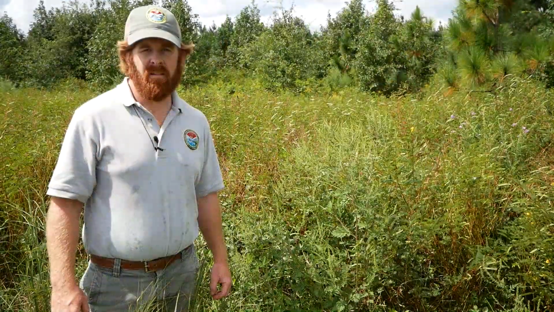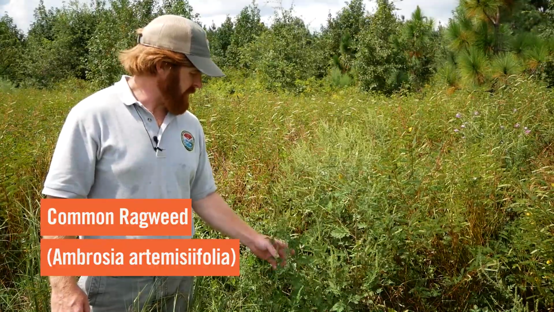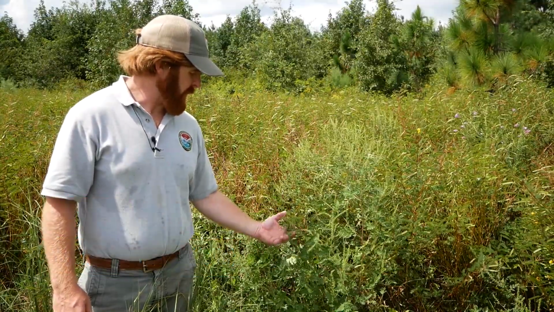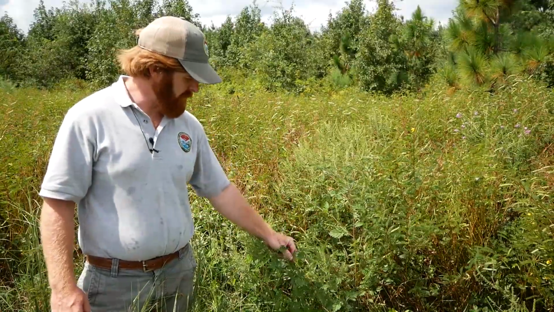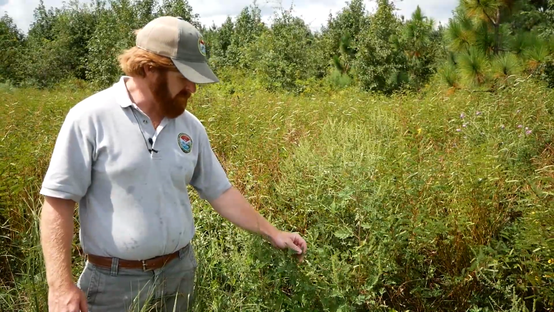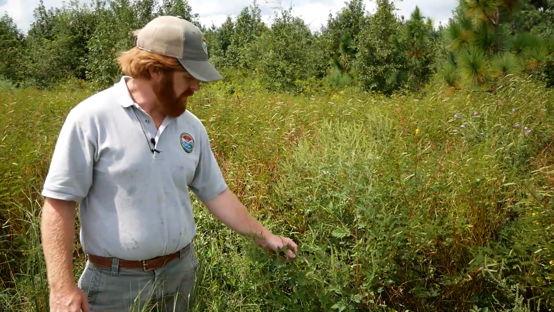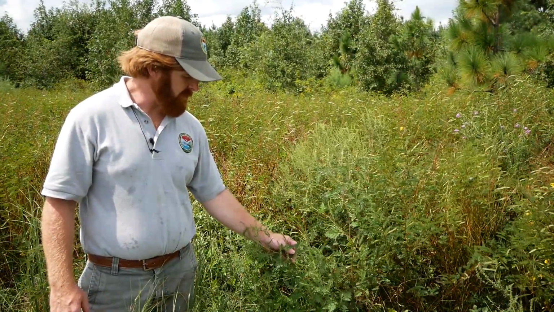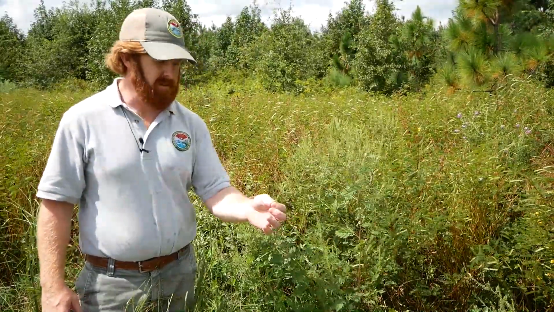This is common ragweed. It's one of the plants that we plant for quail, but this is volunteer. As you can see by the structure of the leaves, it has a lot of surface area. This plant is very drought resistant. It will still produce a lot of insects even in the drought. You can see some of the seeds produced.